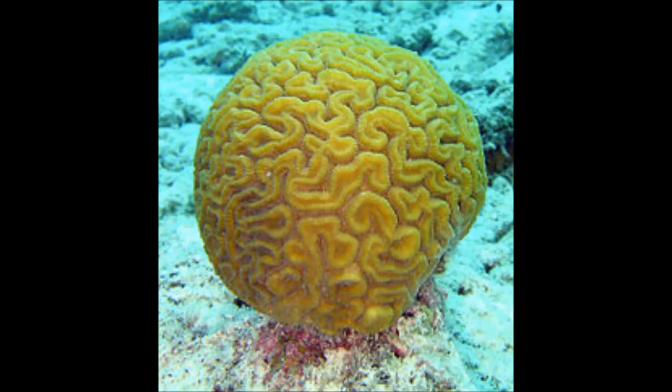Budding involves the development of a new individual as an outgrowth of the parent plant. An Australian example of budding is grooved brain coral. Grooved brain coral is shaped like semicircular domes and are found in warm, shallow waters near the coast.